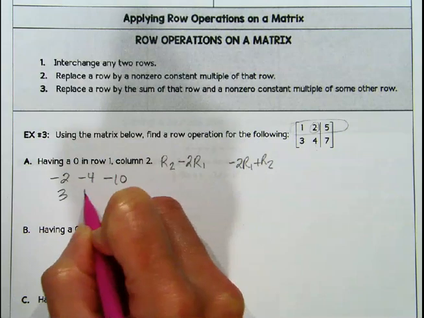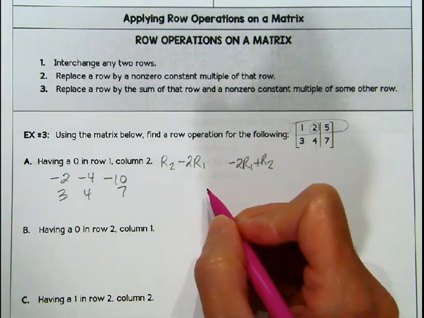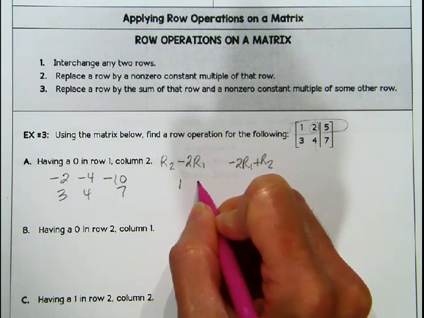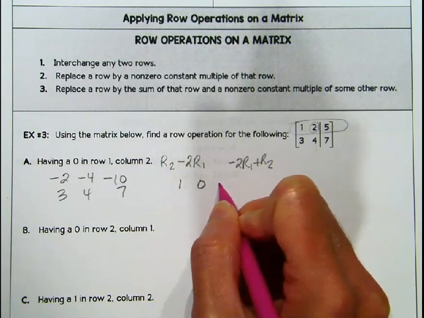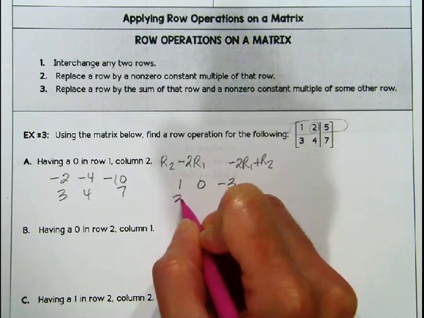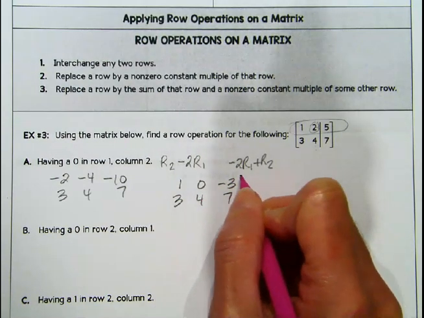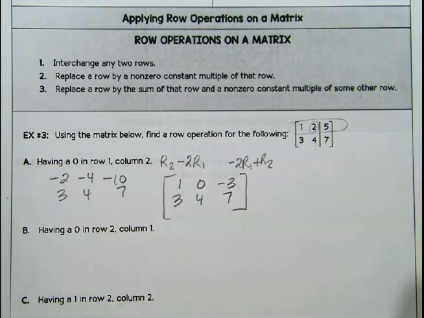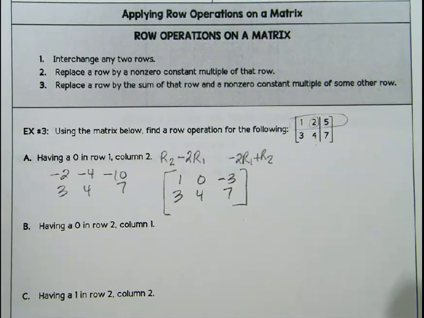The bottom one stays the same. So if I add that together, then that top row would then be 1, 0, and -3. Bottom row stays the same because we didn't actually do anything with that. We're just looking at one piece at a time. So it's just like elimination, basically. You're adding things to eliminate something.